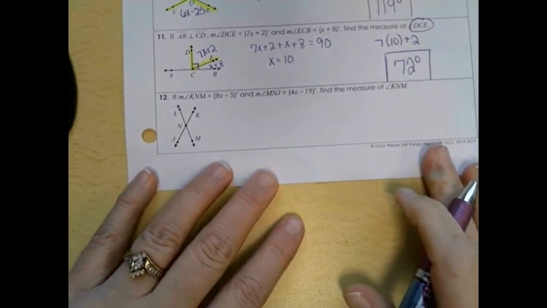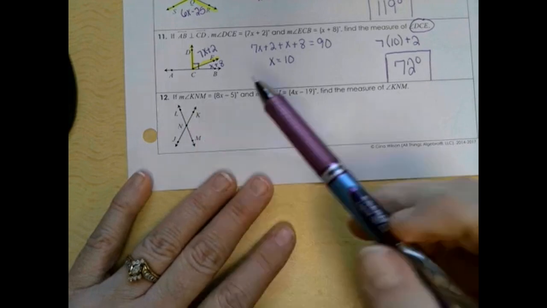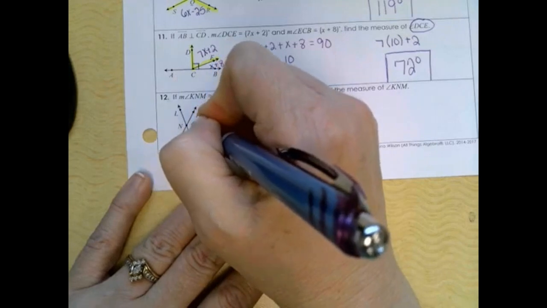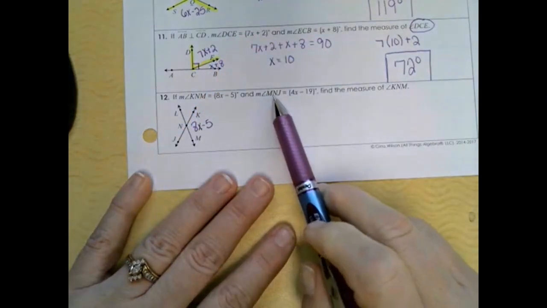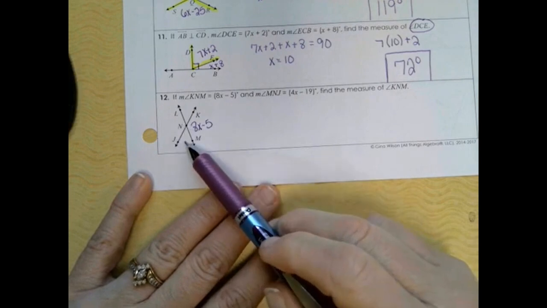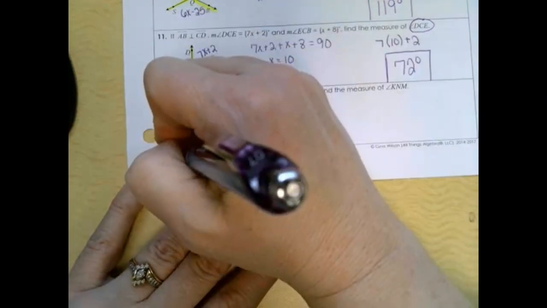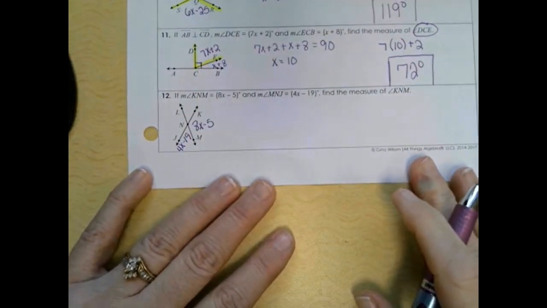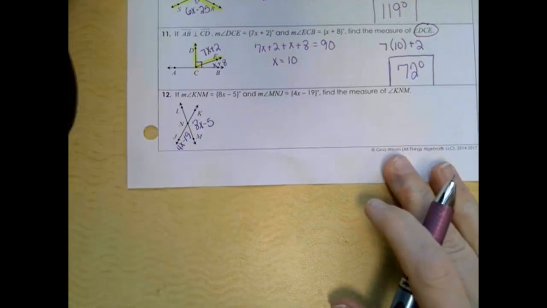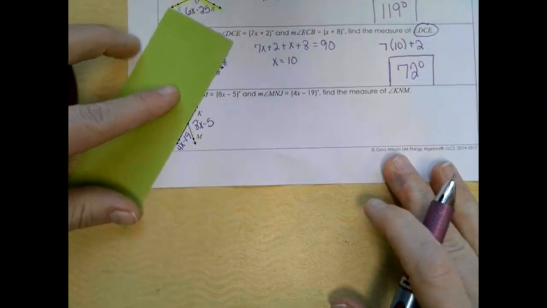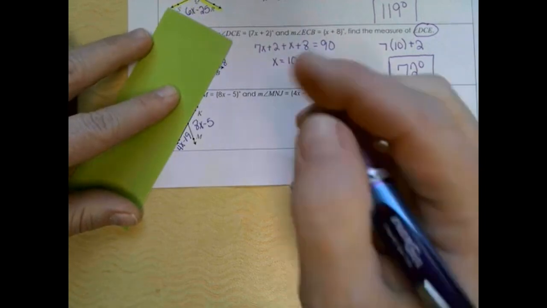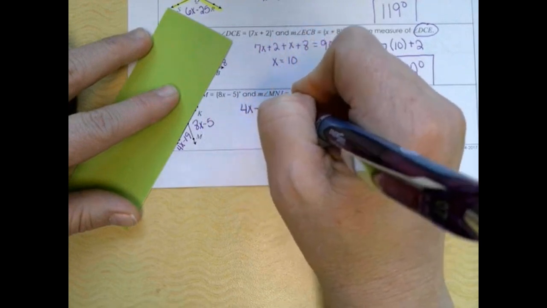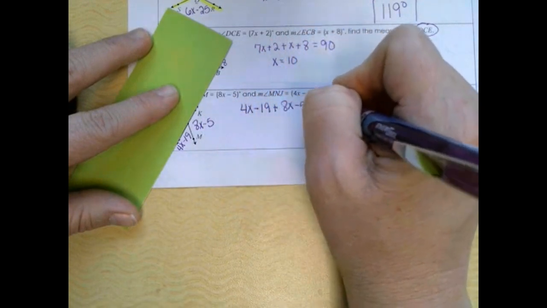All right, number 12. Angle KMN, trace it with your pen. KNM is 8x minus 5. Angle MNJ, MNJ right here is 4x minus 19. All right, so are those vertical? No. Are they complementary? No. Are they supplementary? Yes. What do supplementary angles add up to? 180 degrees. So 4x minus 19 plus 8x minus 5 equals 180.